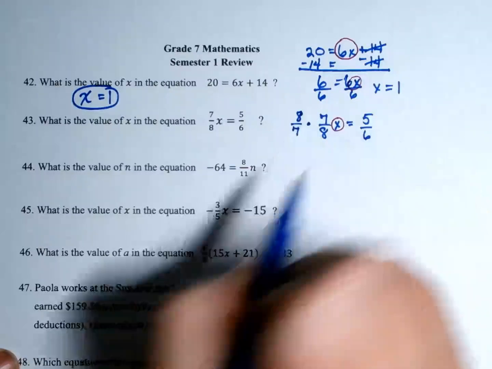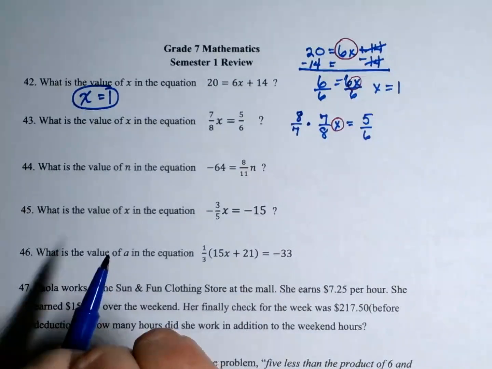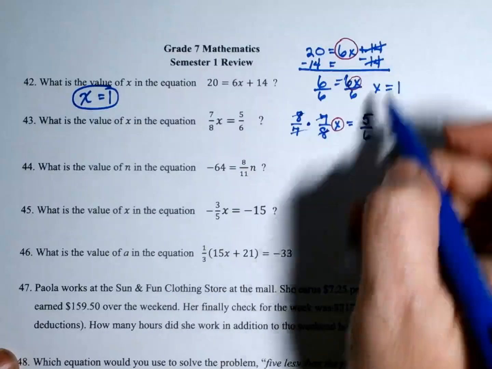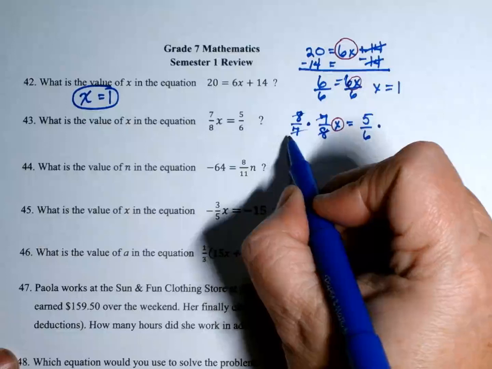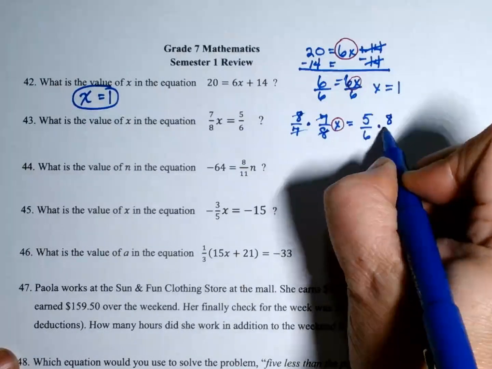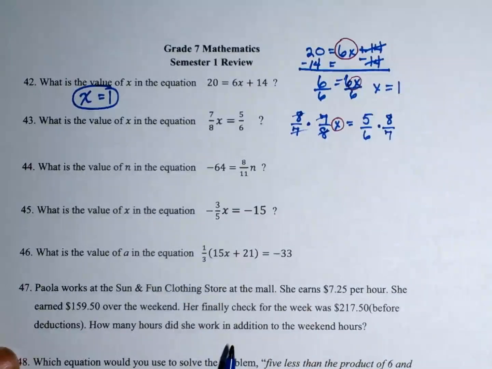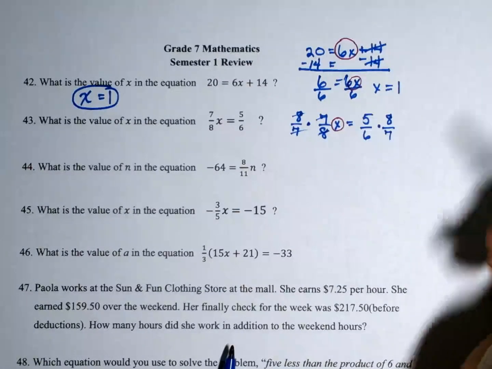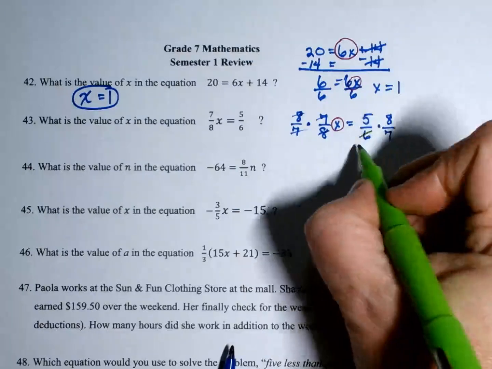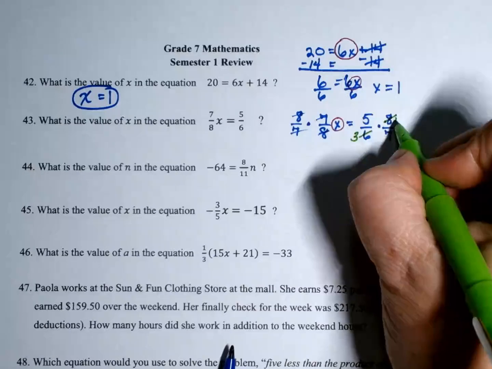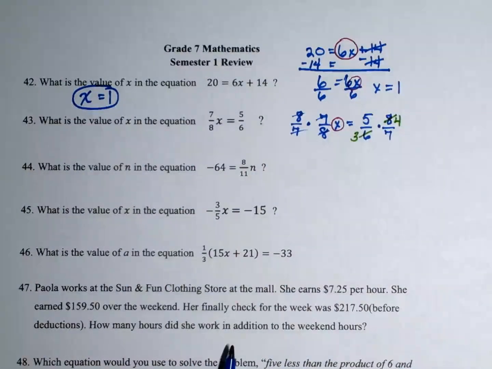I want this to be 1x, so I have to have my denominator and my numerator the same. These will cancel out, so I wind up with 1x. If I multiply this side by 8/7, I have to multiply this side by 8/7. But then I can see that I have a common factor between 6 and 8. They're both divisible by 2. So I can divide those by 2 now. 2 goes into 6 3 times, and 2 goes into 8 4 times. That makes my numbers a little more fun to work with.